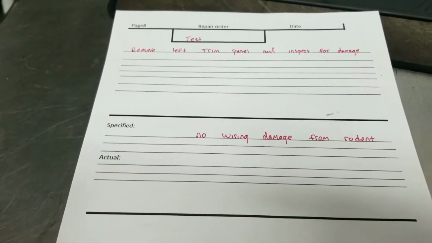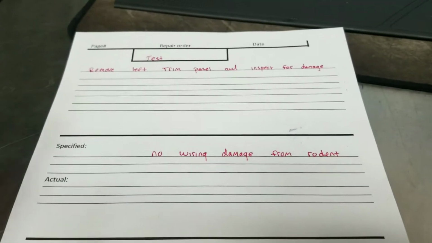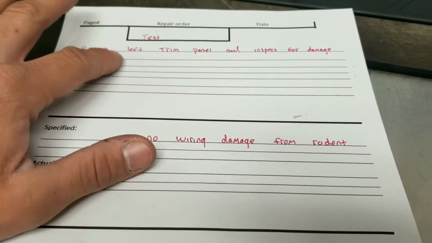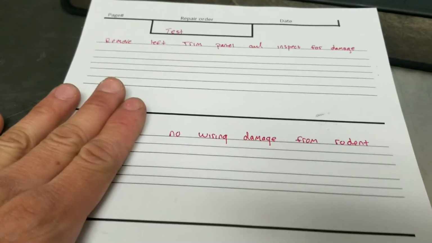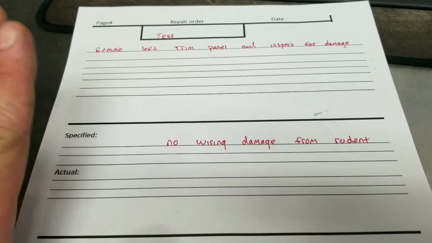Okay, so I have my next test step. You've got to remember, don't forget to slow down and write your next test step. Remove trim panel, inspect for damage. So now I'm going to remove the upper trim kick panel and check for what the rat might have chewed up under there. Alrighty.